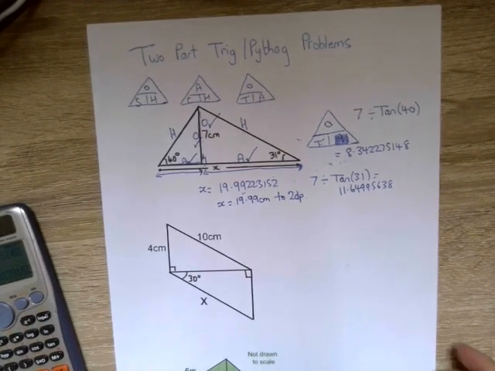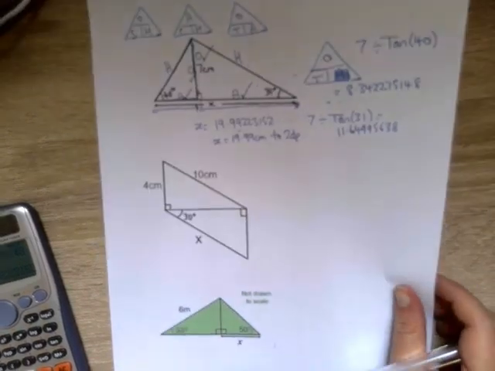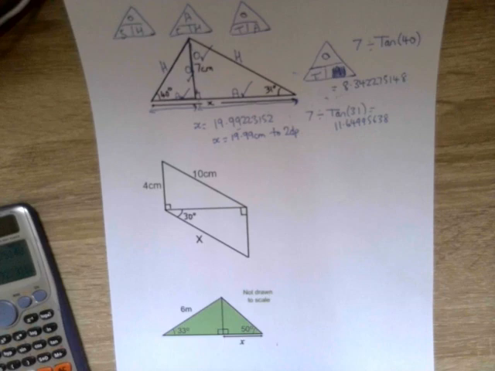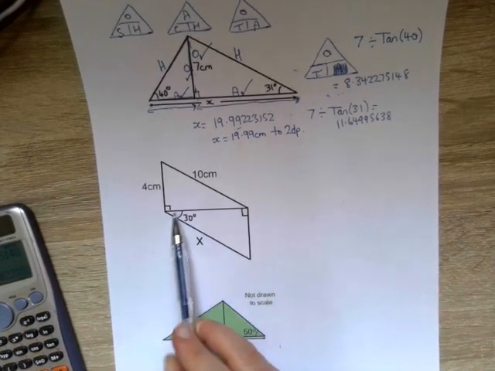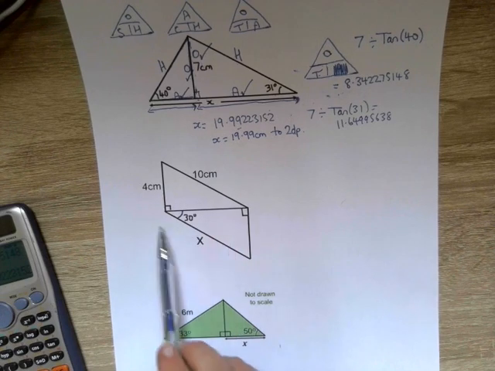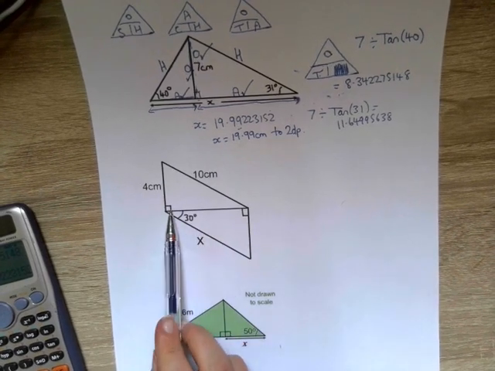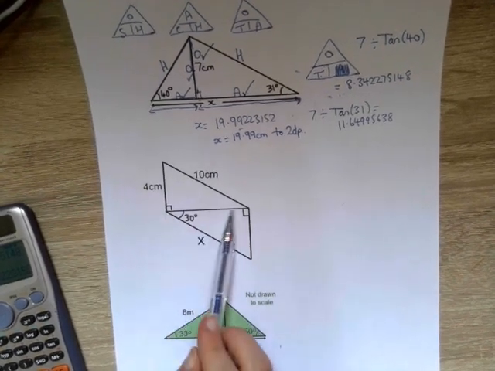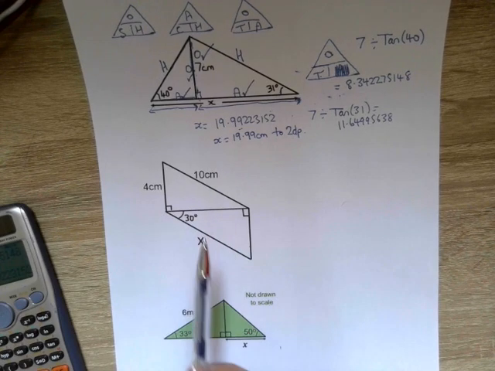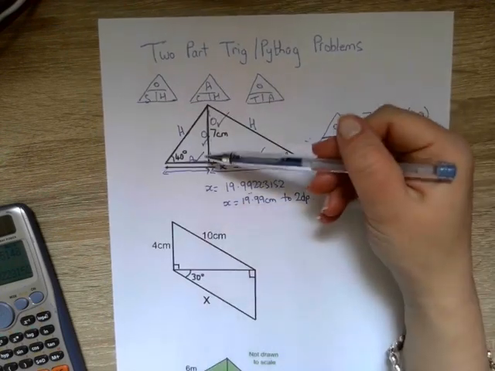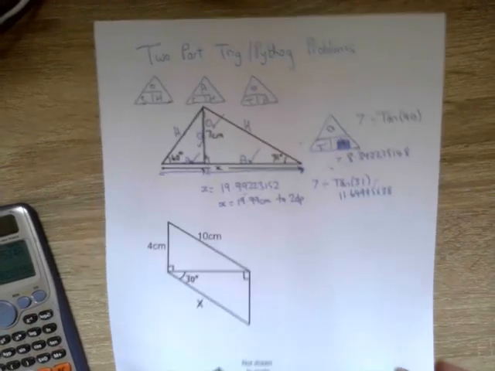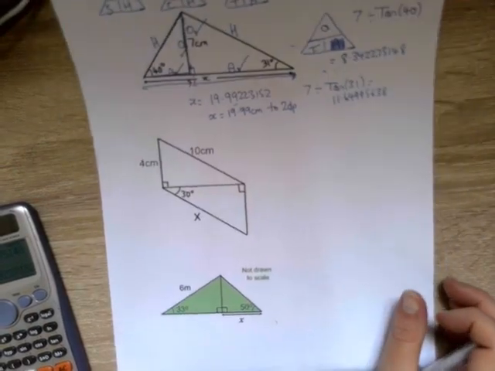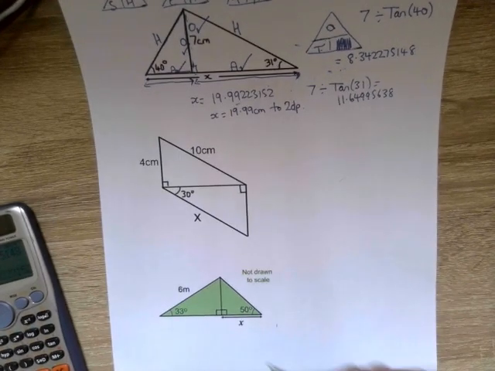Right, the next one. So again, we've got 2 triangles, but this one is slightly different, just because of the way the triangles are arranged. When you've got 2 triangles like this, the trick usually is to work out the shared side in the middle of them. On the previous one, we didn't need to work out that shared side because we were already told it was 7. So if you're not given that shared side, that's usually the trick to start these problems off.